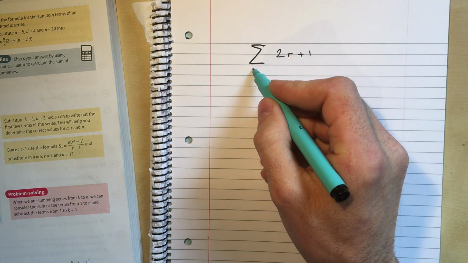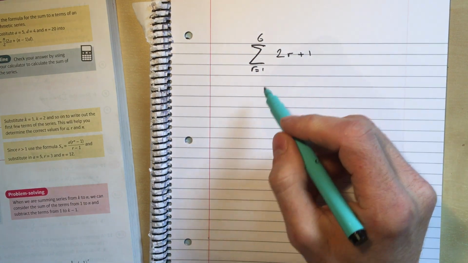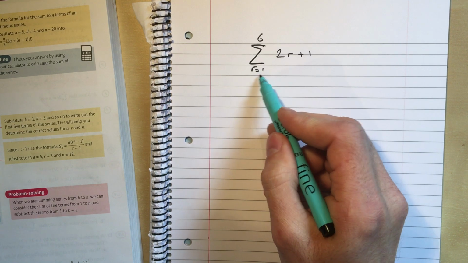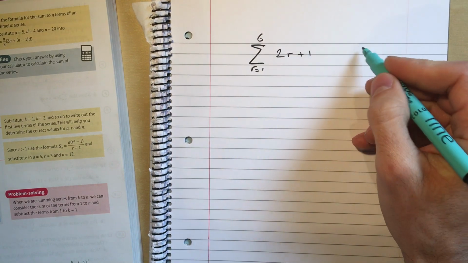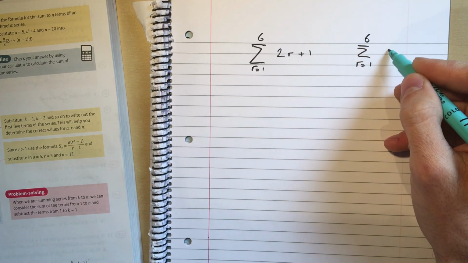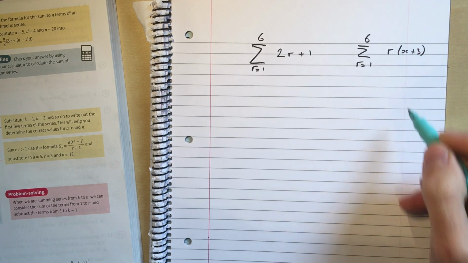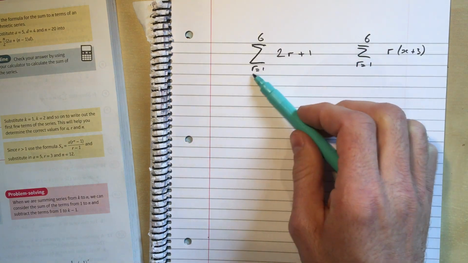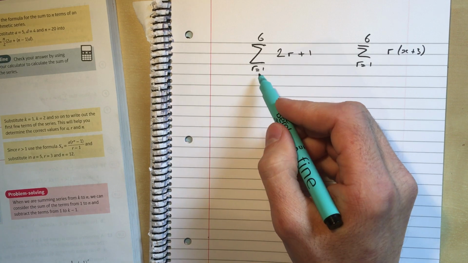So the way the notation works mathematically would be, let's take a nice example to start with. The sum from r equals 1 to 6 of 2r plus 1. That's how we'd read this. Now, the letter at the bottom here tells you which letter to change. So here, there's only one letter in the expression, but we could have something like this: r equals 1 to 6 of r times x plus 3, for example. Let's do the first example and then see how it works. But it's important that we have an r down here.